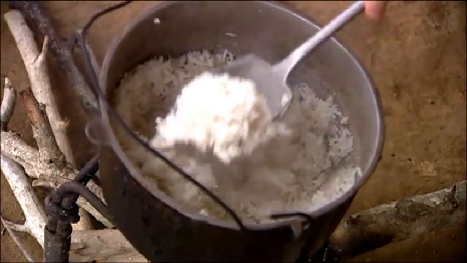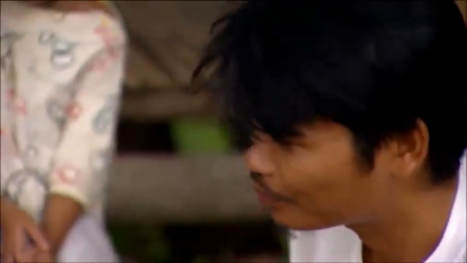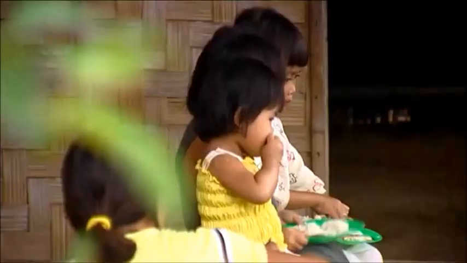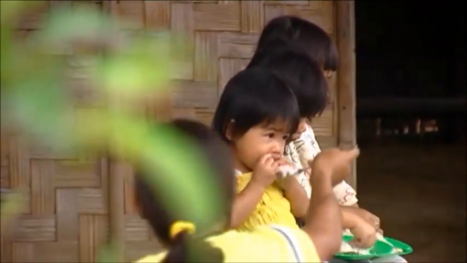The program works because local people act as its key players. Eliseo Chavez and his family have always lived in this forest.